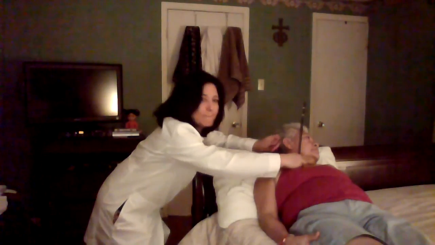And I'm going to look for the highest point where I can see the right jugular. And that is a 2.